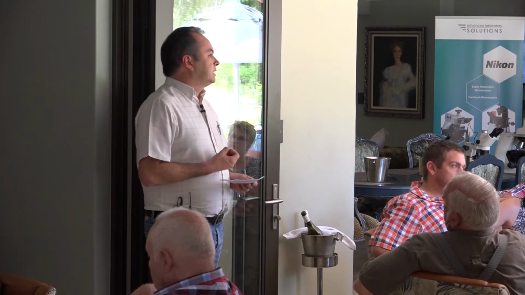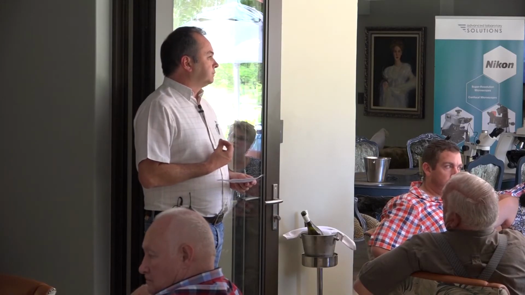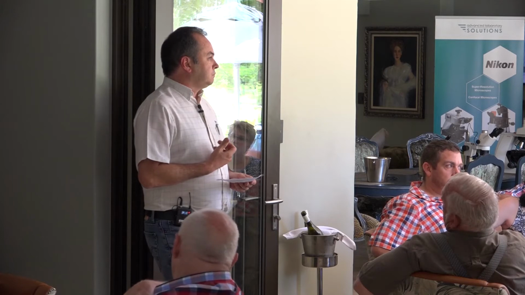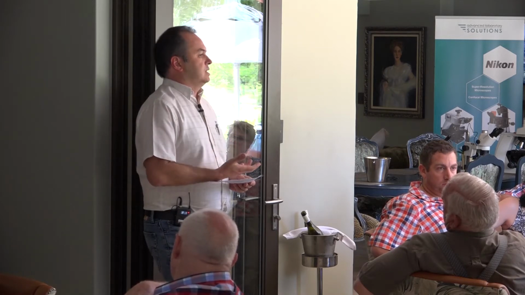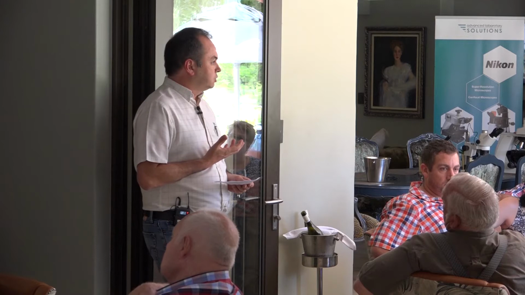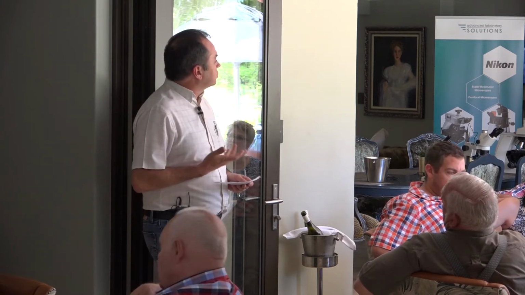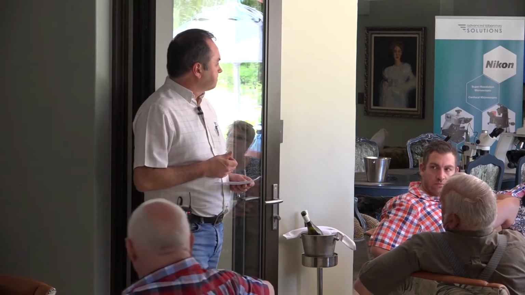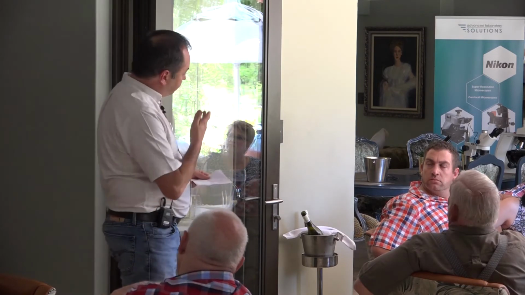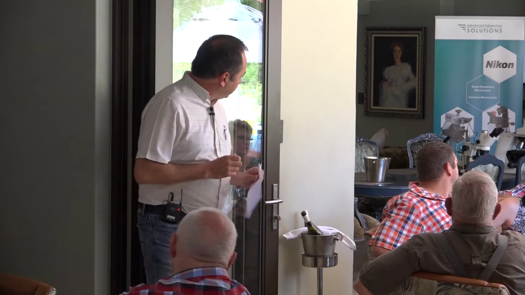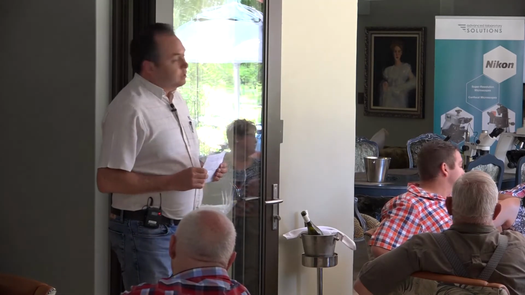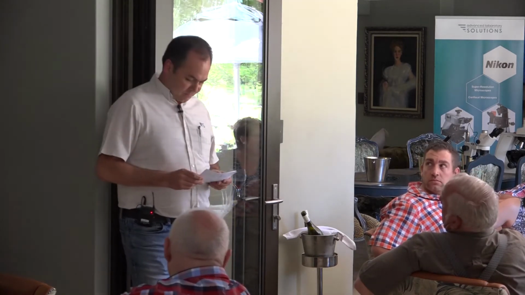Where this is useful is that some samples are transparent and you don't get much information looking at them just in bright field, whereas in dark field you get an interesting observation technique. The third one, which I have brought along here on the big microscope on the end, is something called phase contrast.